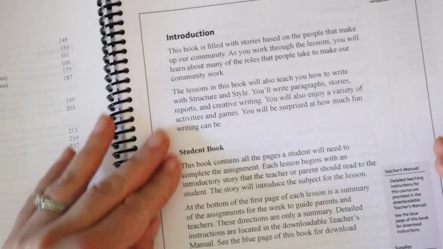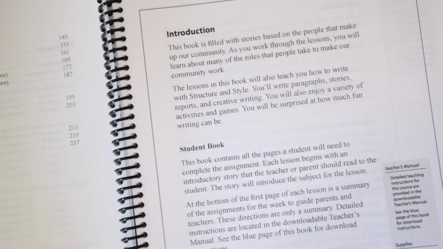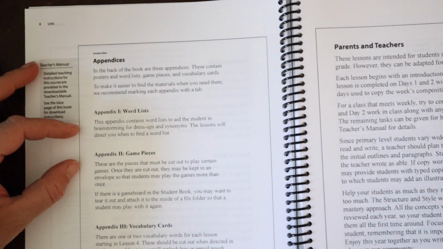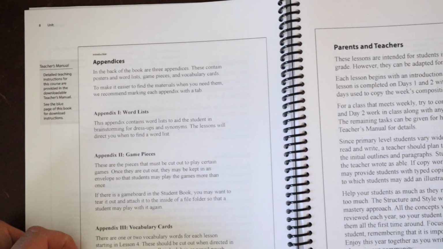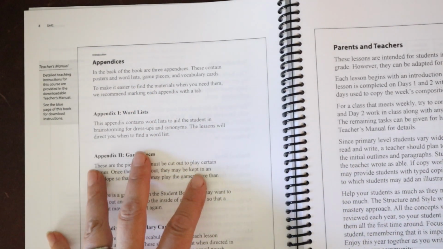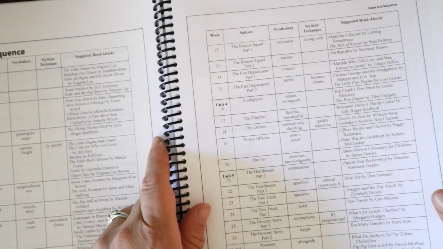So this is the introduction for you. It's going to tell you a little bit about the student book versus the supplies. We're going to go into the appendices, which include a word list section, some game pieces, and some vocabulary cards. IEW does include vocabulary in their theme-based writing. There's a little note to parents and teachers, and then we come to our scope and sequence.